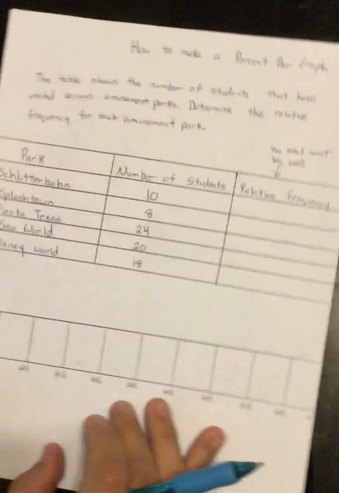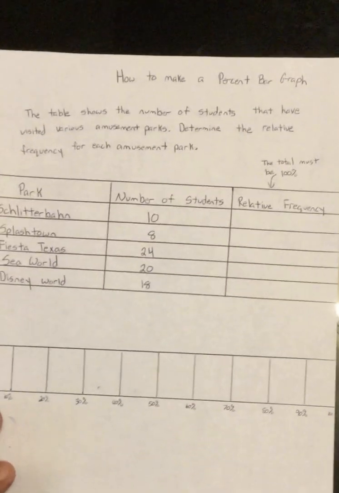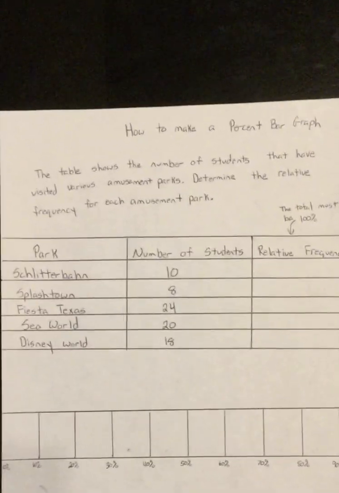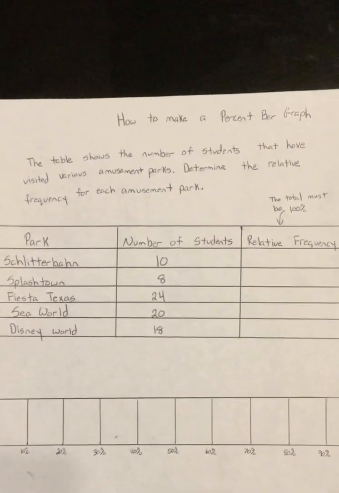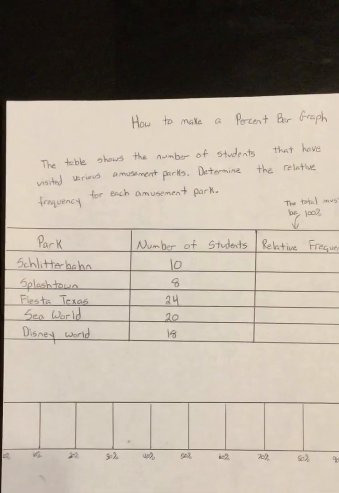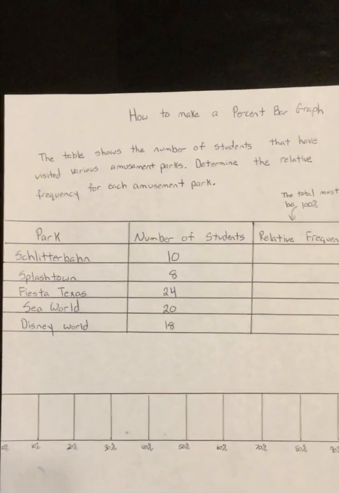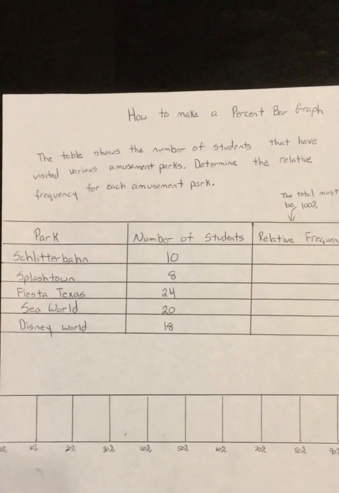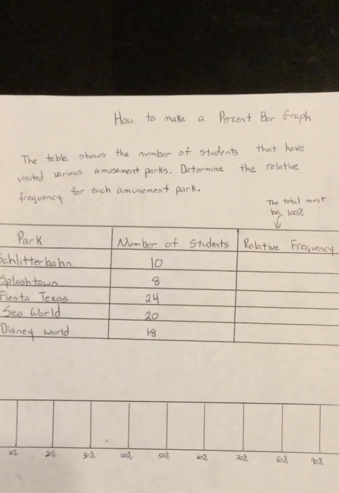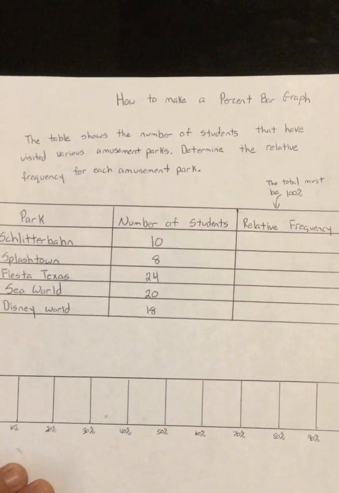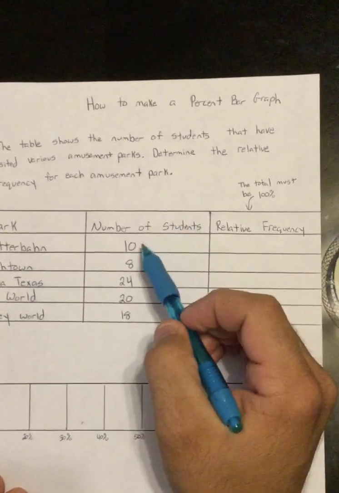All right, now I'm going to show you how to make a percent bar graph. The table shows the number of students that have visited various amusement parks. Determine the relative frequency for each amusement park. So going back to our video for relative frequency, we need to add them all up first.